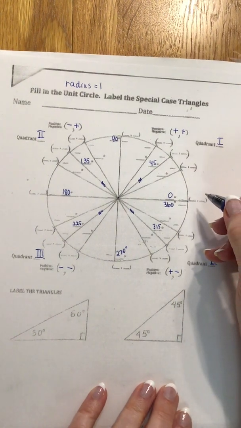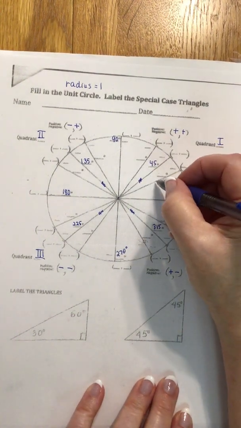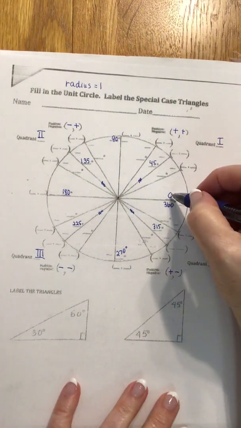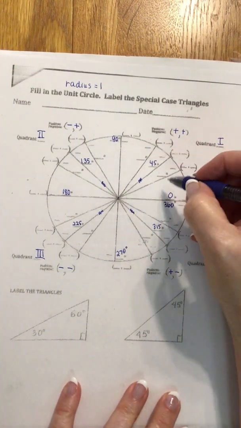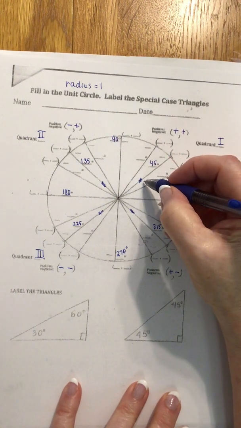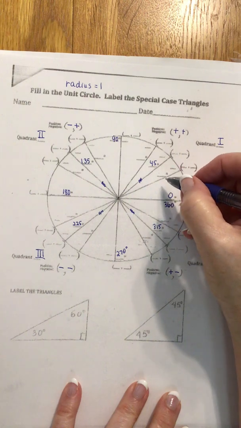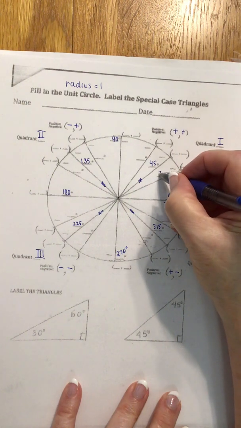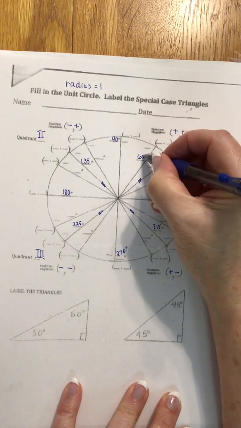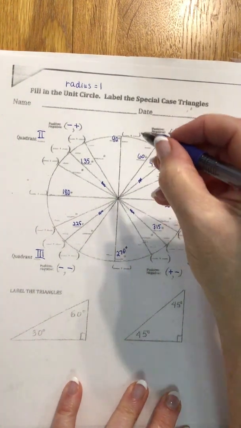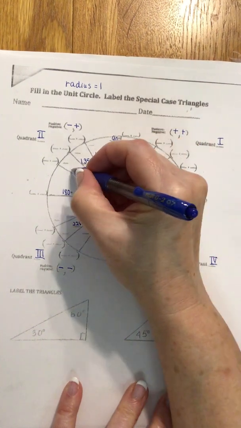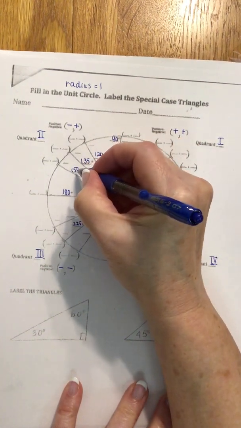Okay, next one we're going to look at then is these additional lines that we still have left over. So if I know this is 0 and this is 90, and it cuts it into 1, 2, 3 pieces, because we're going to pretend that squiggly line one's invisible, this is going to be 30 degrees. 30 plus 30 gives me 60 degrees. Plus 30 gives me 90. Plus 30 gives me 120. Plus 30 gives me 150. And I keep going all the way around.